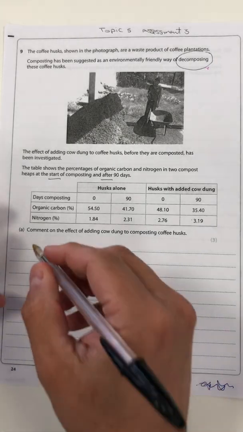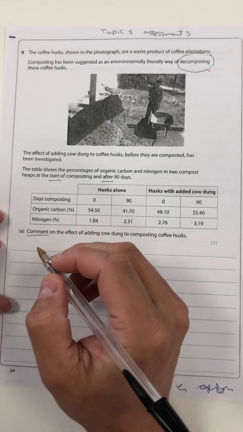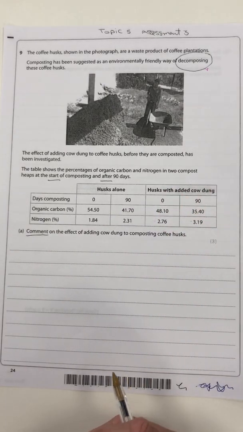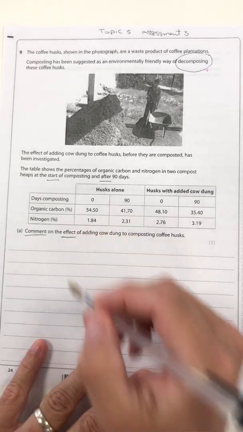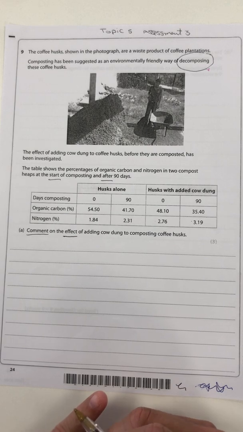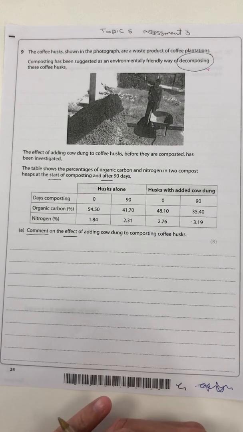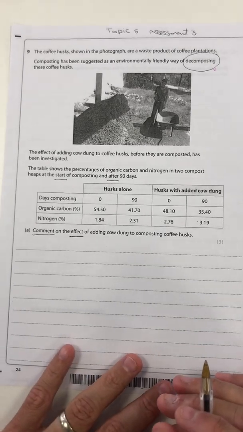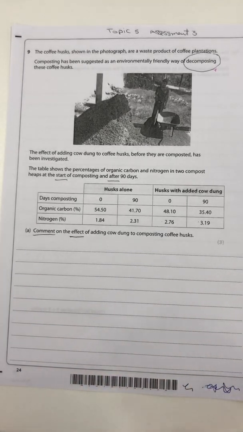Okay, comment. Now we know comments are slightly dodgy, but really what we want to do is make comments about the data on the effect of adding cow dung to composting coffee husks. Looking at what we've highlighted here, we're talking about decomposition potentially.